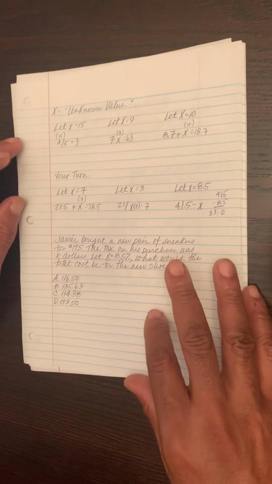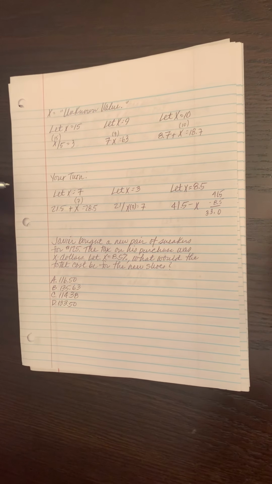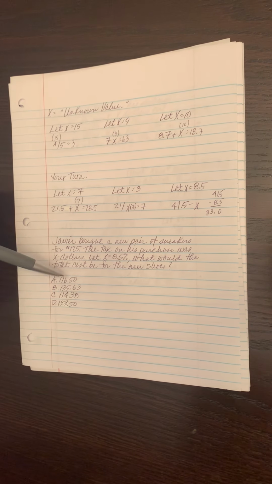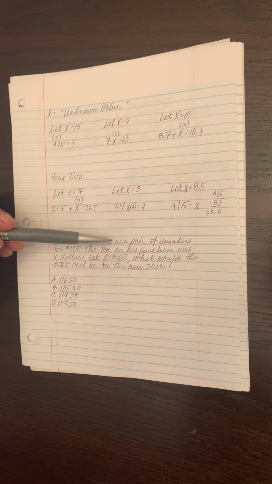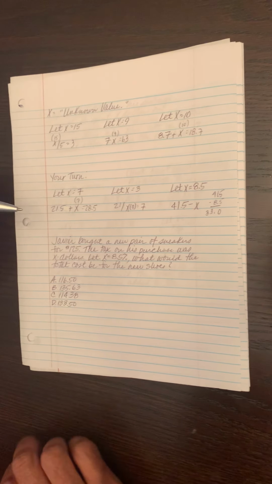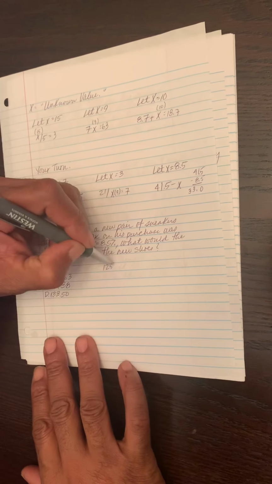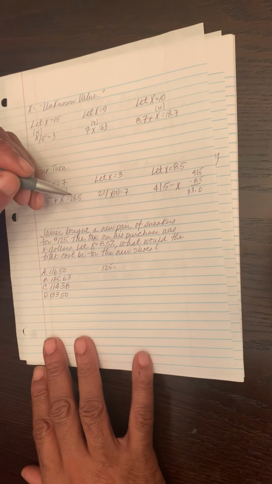Now we have a word problem. And we apply the same process to the word problem. First, we're going to read it, then we're going to solve it. Javier bought a new pair of sneakers for $125. The tax on his purchase was x dollars. Let x represent 8.5. What would the total cost be for the new shoes? So we have $125. We're going to find what 8.5% of this is.